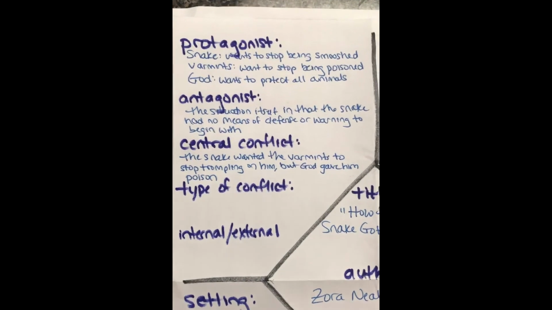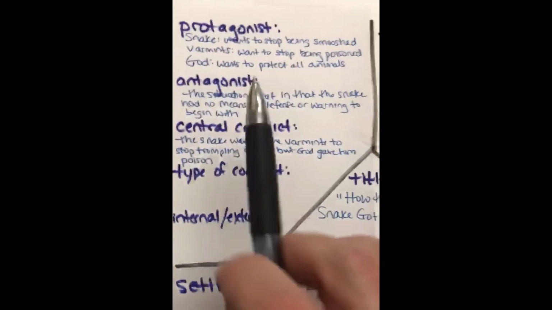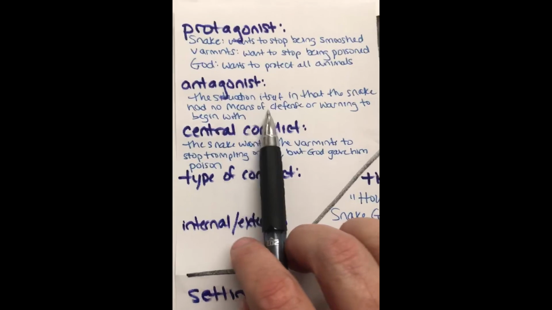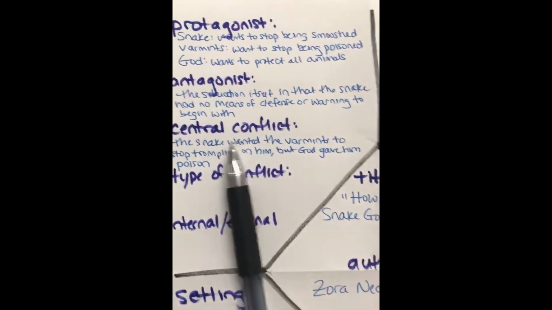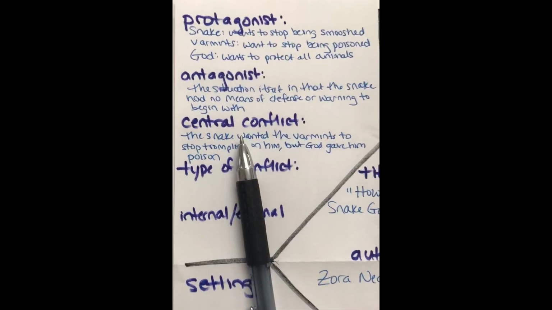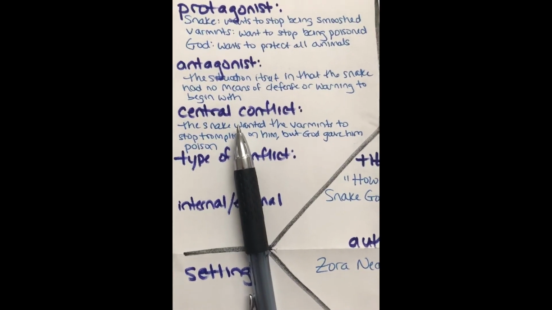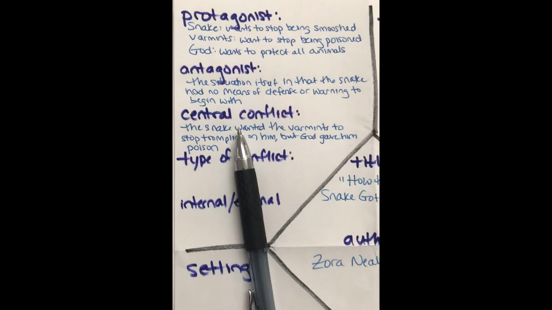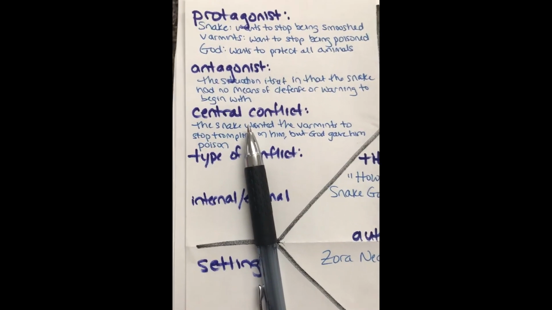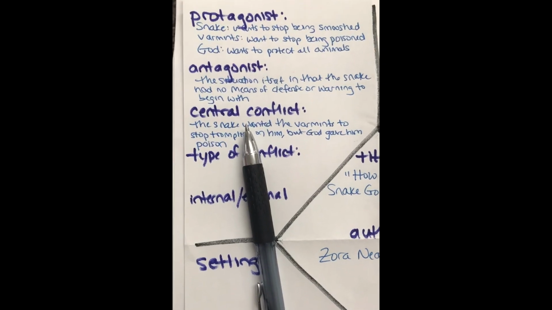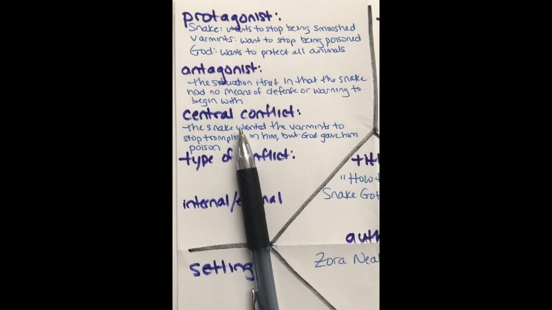So here's what I've got now. I went ahead and added an antagonist. I said the situation itself, in that the snake had no means of defense or warning to begin with. And that's really what set the ball rolling. And then the whole story ends, that is, when he's got a means to both defend himself and warn others so they don't get hurt. That's the end of the story.